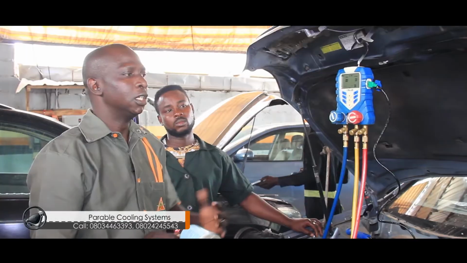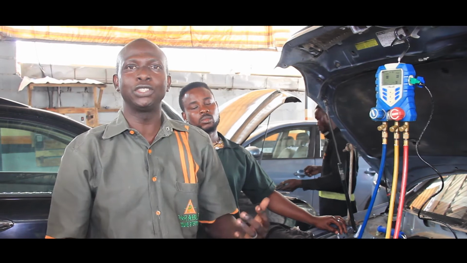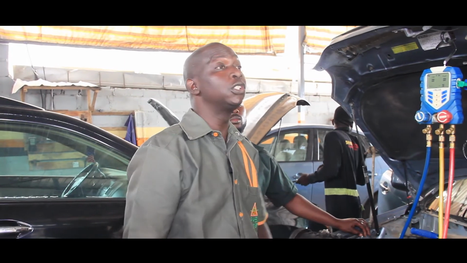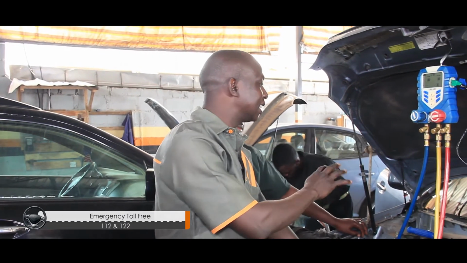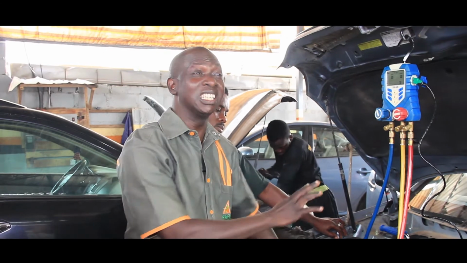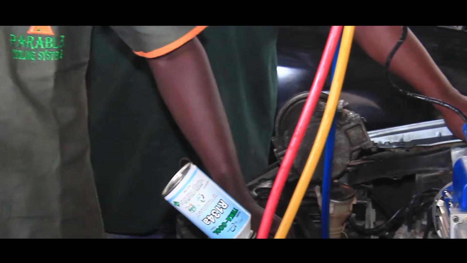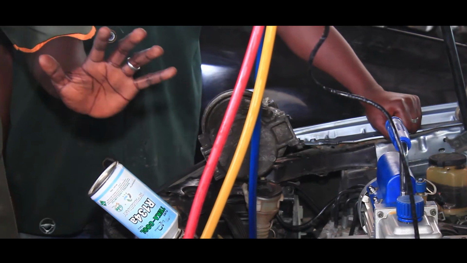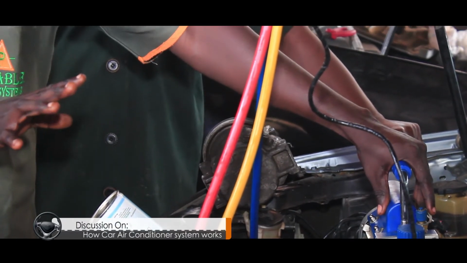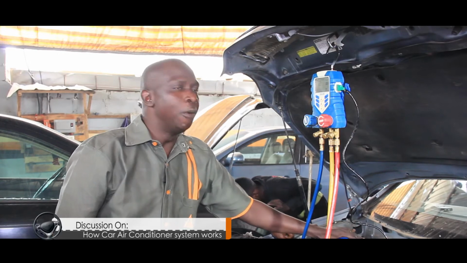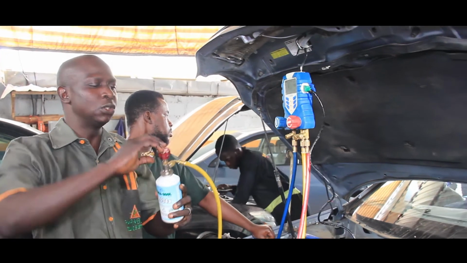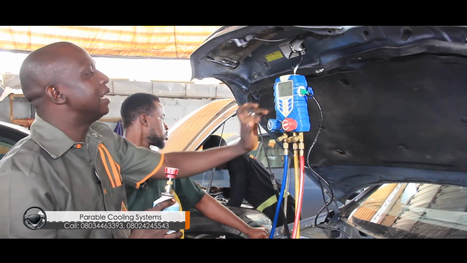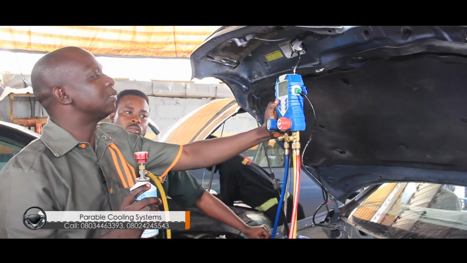Before you put gas, you don't just add refrigerant into a car anyhow. Some clients will come with their car and say, okay, my car is short of AC, please just help me add gas. No, you don't do that. You don't know whether the gas in the system is already contaminated. So what we advise, like we have said, is first of all remove the gas you find in the system, vacuum it so that the system is clean again, then start putting the gas, like I'm showing you. Then there is a level at which the gas must reach.